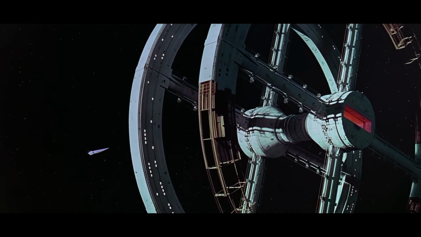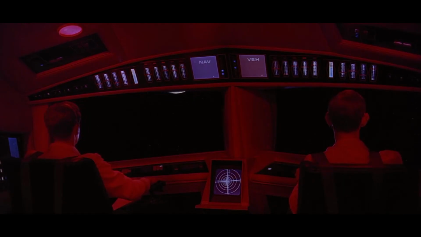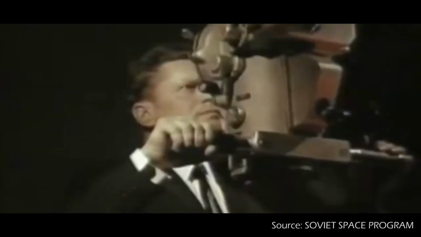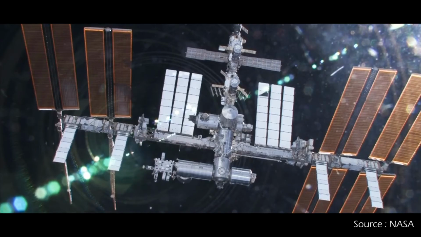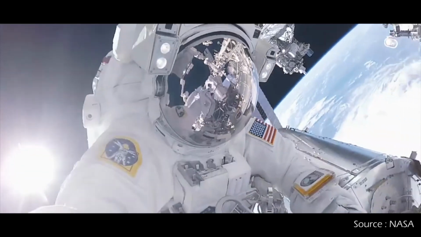Next we go to the space station and the moon's base as shown in the movie. If we do some research, space stations are possible, as the first space station, Salyut 1, in low Earth orbit was launched by Russia in 1971, followed by the US and other countries. And now we have the International Space Station in low Earth orbit, created with the participation of many other countries.